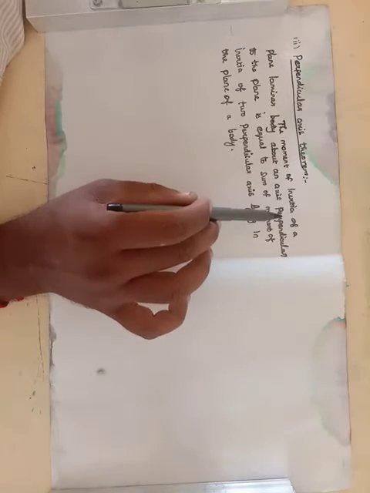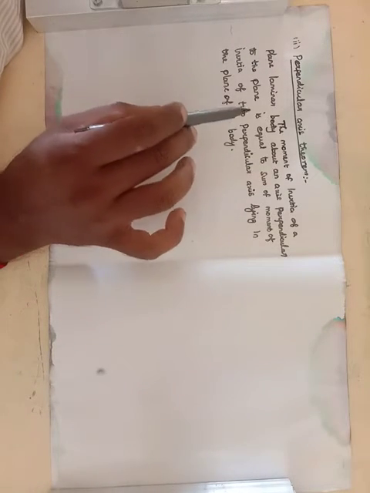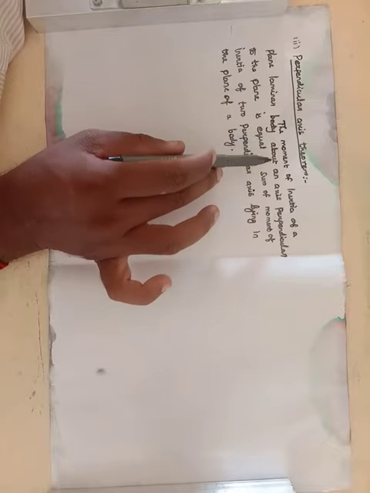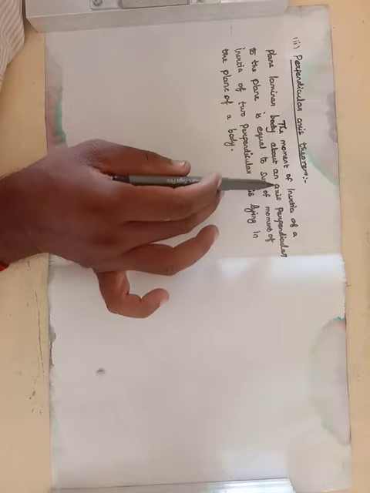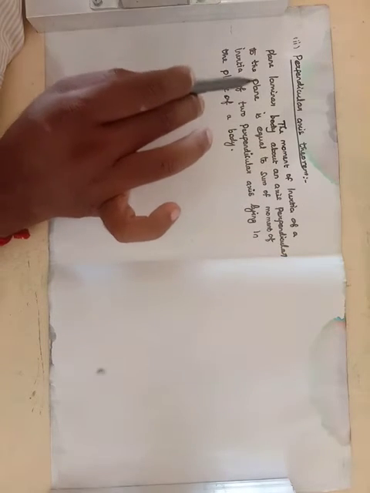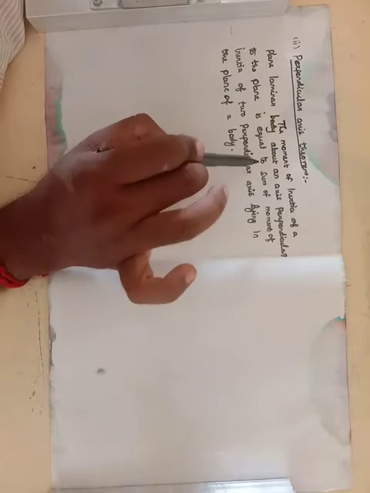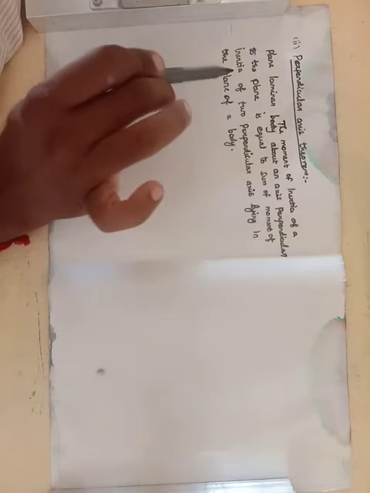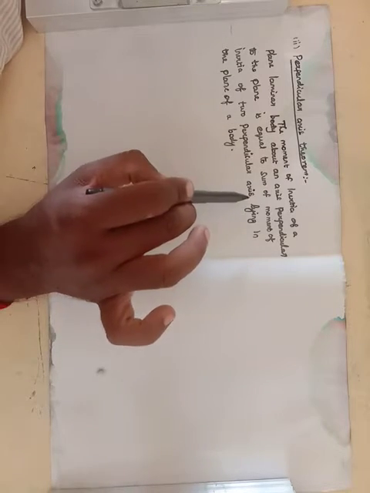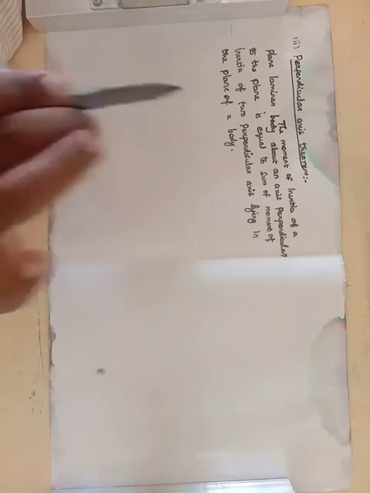The statement for the perpendicular axis theorem states that the moment of inertia of a plane laminar body about an axis perpendicular to the plane is equal to the sum of the moments of inertia of two perpendicular axes lying in the plane of the body.